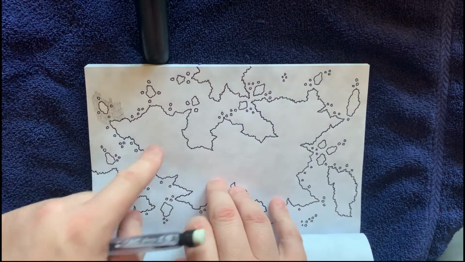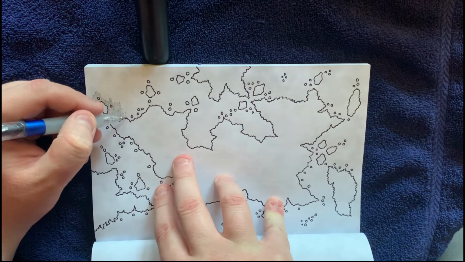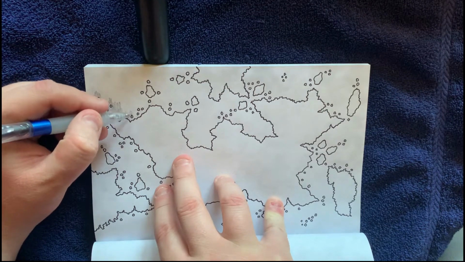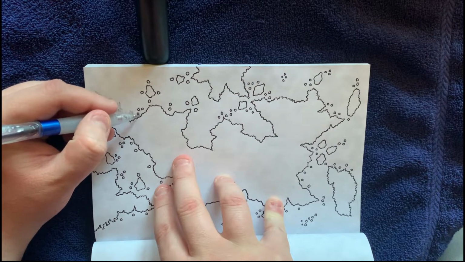But we want this to be our land, so I'm going to go in and color in this other stuff, and this is going to be water.